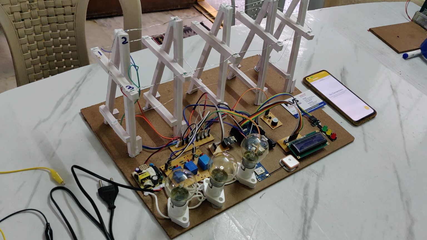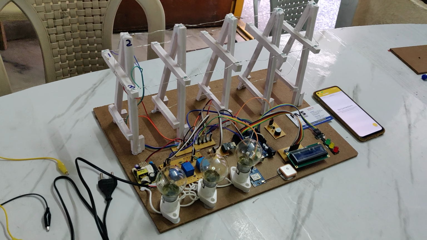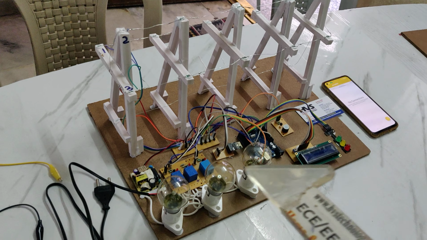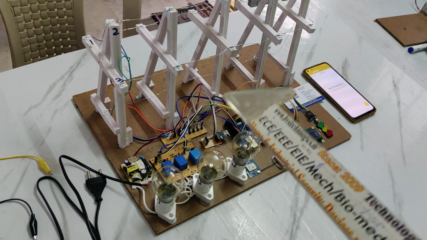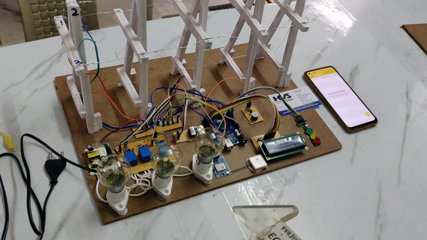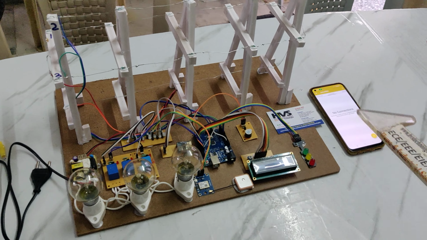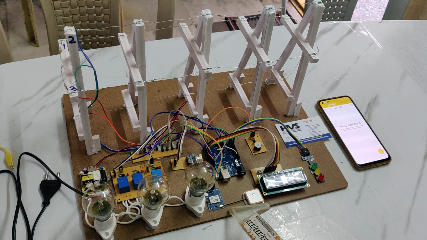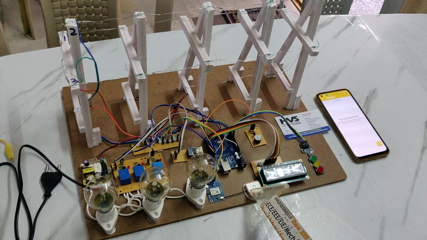Welcome to the project demonstration of three-phase transmission line fault identification along with location. Here the faults are line to line fault and line to ground fault. At the same time, the same details will be sent to the mobile phone through an IoT application along with the location of this system, which will be obtained from this GPS module.